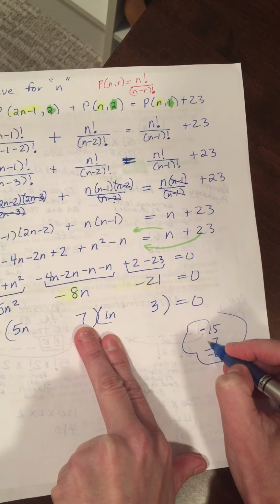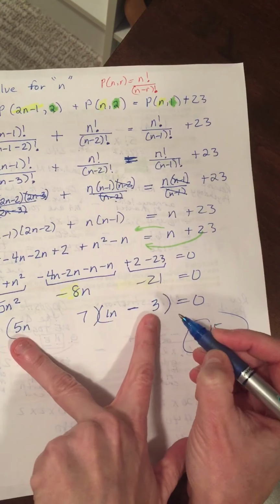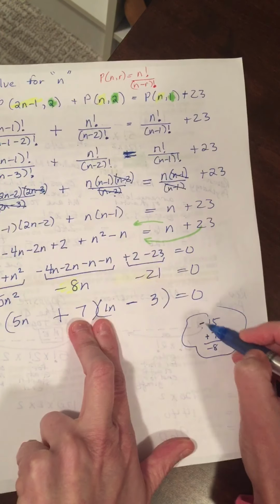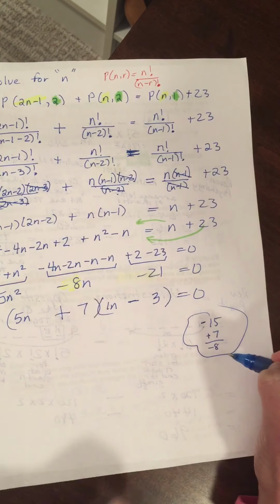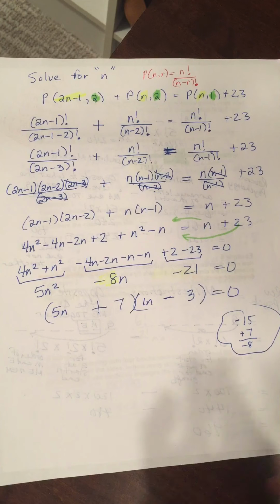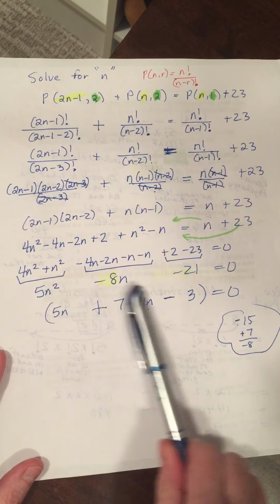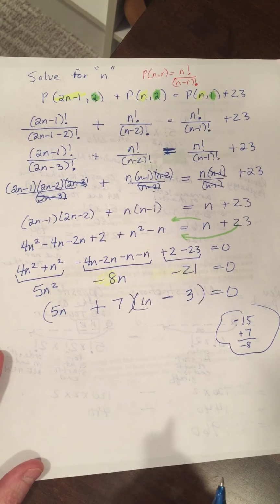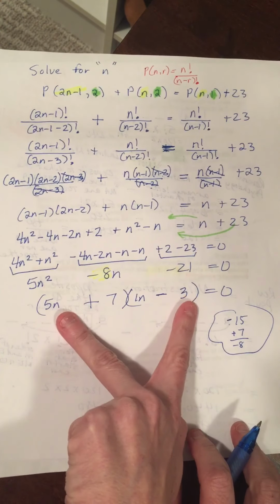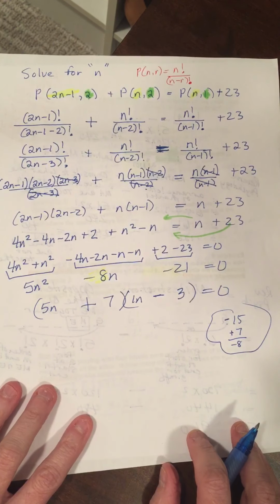Negative 15 plus 7 gives me negative 8. Factored beautifully. If you're nervous and you think, I don't know whether I factored it properly, FOIL it back out and make sure you can get the previous line.